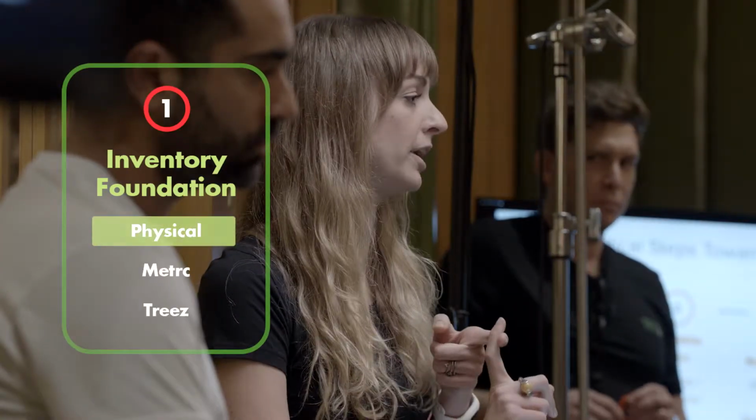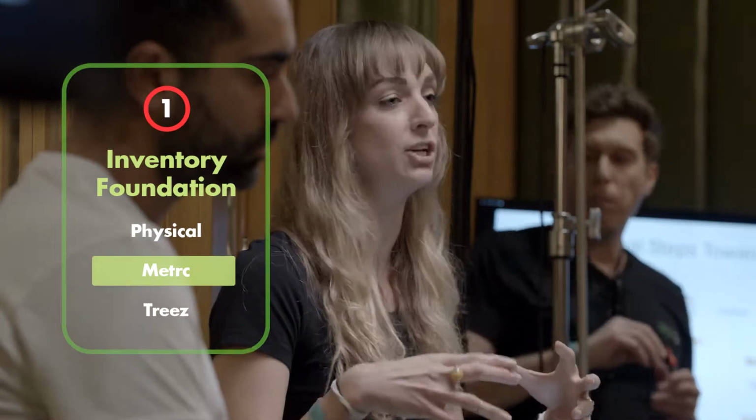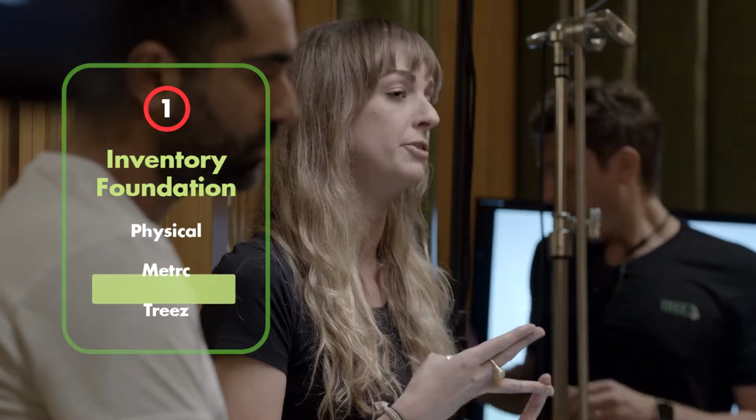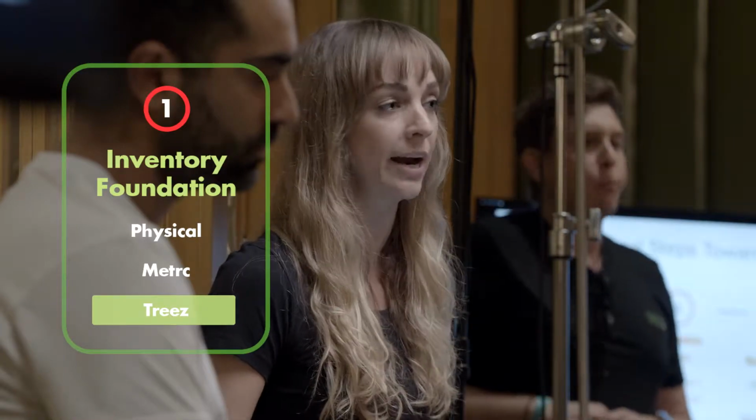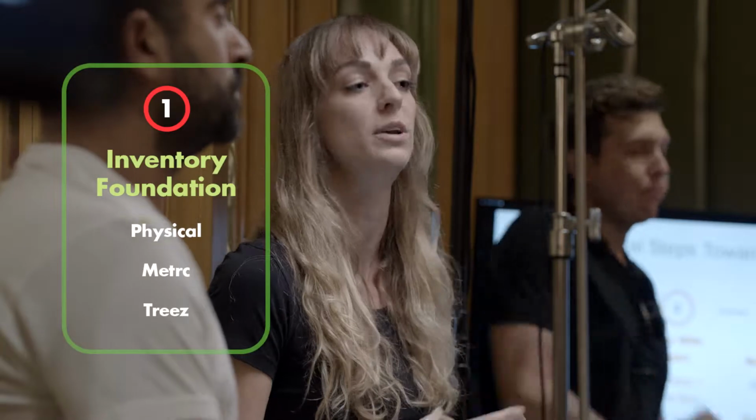You have your physical inventory, which is actually in your shop. You have your Metrc inventory, so anything that's actually living in your Metrc portal. And then you also have your ERP, in this case is your Treez inventory. And the main purpose here is to make sure that all of your inventories are always in alignment.